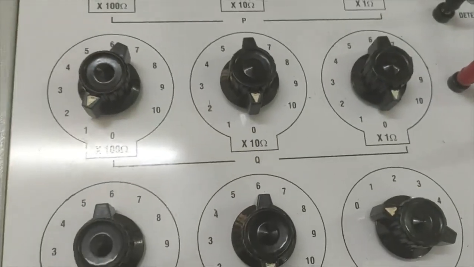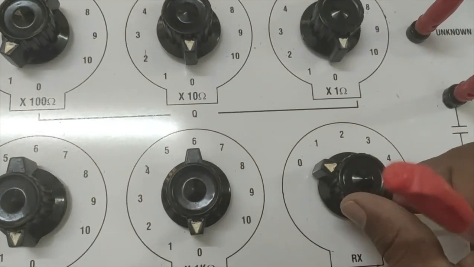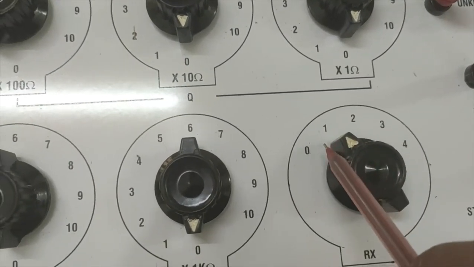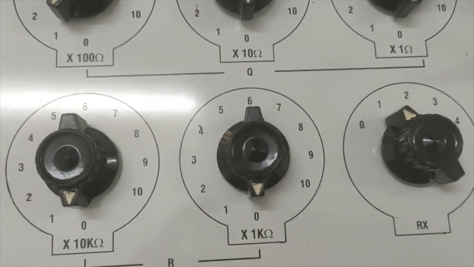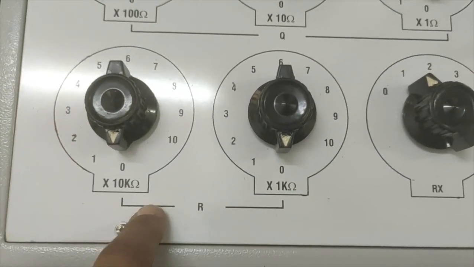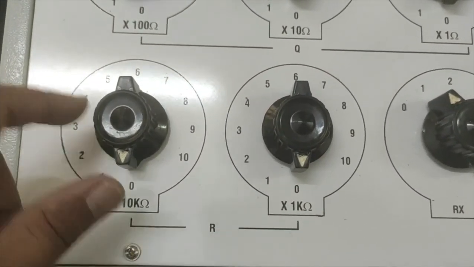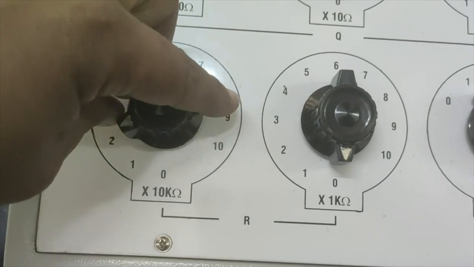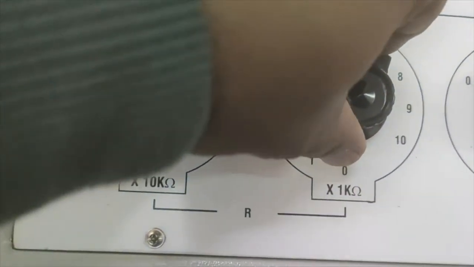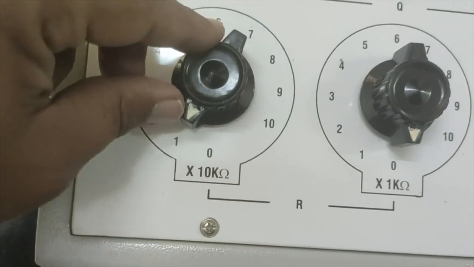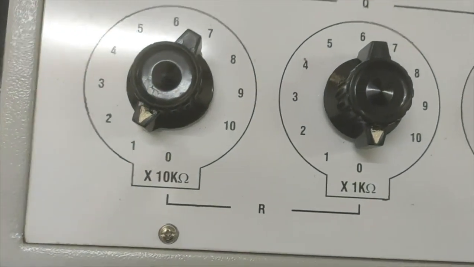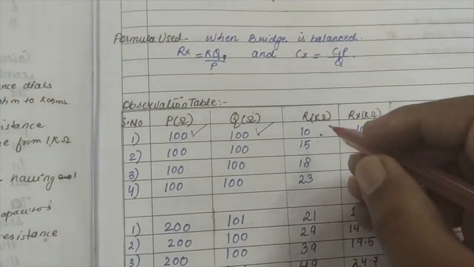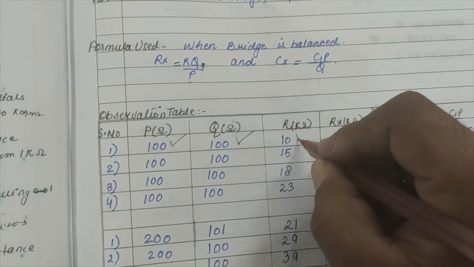After this, I have to change the value of Rx from 0 to 1. After doing this, I again get a sound in my detector, and by varying the value of R using these two knobs, I have to minimize that sound. Now let us minimize this. At 10, I am getting a minimum sound. So I note down this value of R at which I get the minimum sound, as 10 kilo ohm.